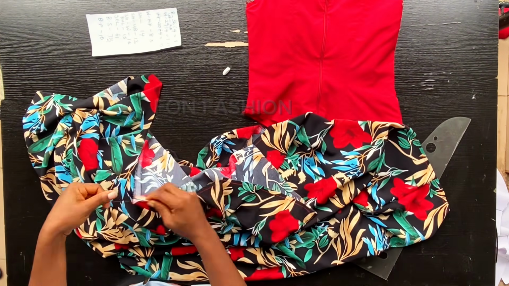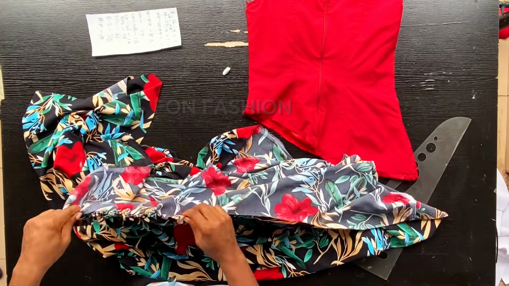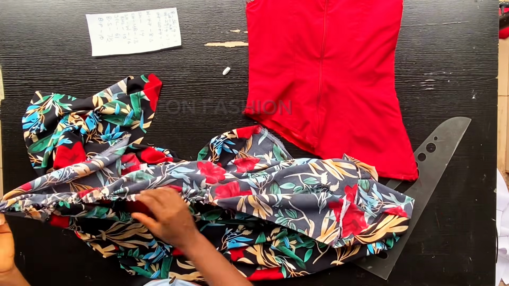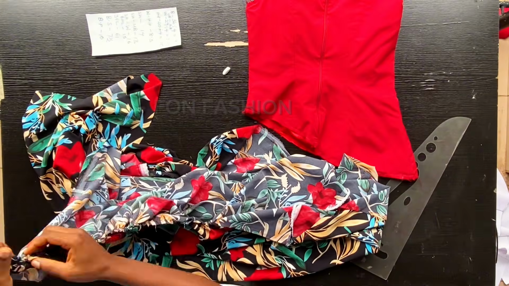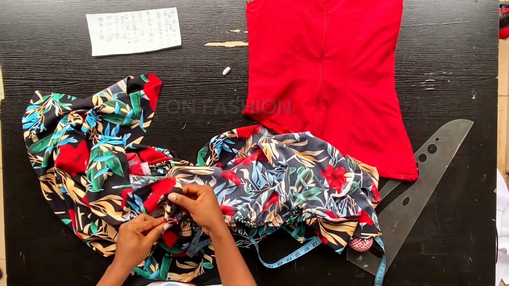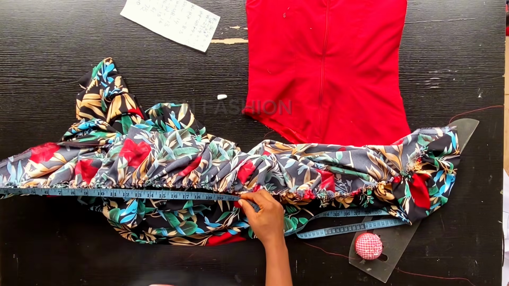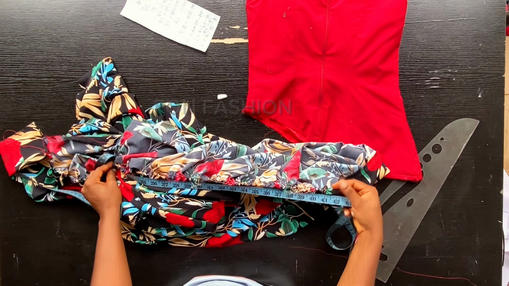I will go ahead and drag the gather stitches to form the gather pleats. If you know how else to form your gather pleats, go ahead and do that. You can equally go for tiny pleats or bold pleats, depending on however you want it. Also confirm that it is up to the measurement that I want. I have 42 inches here.